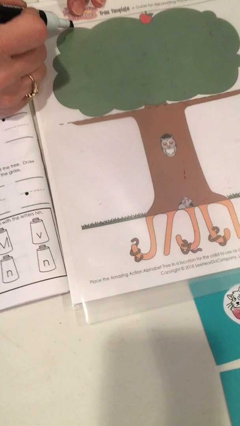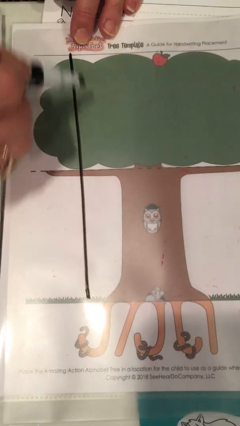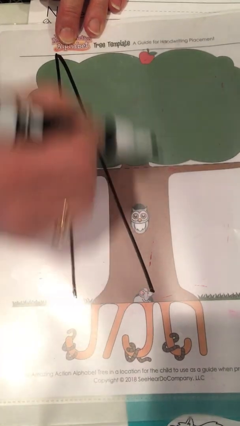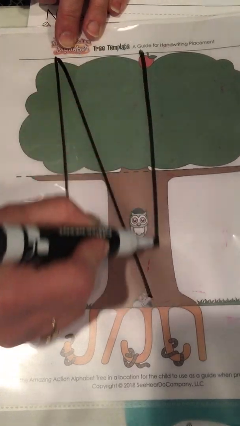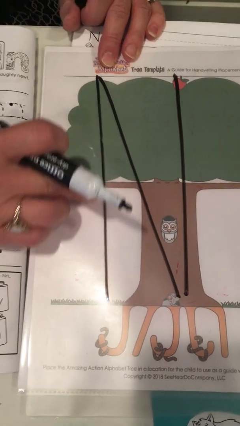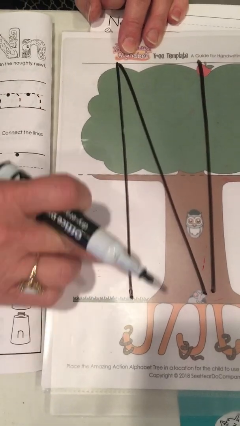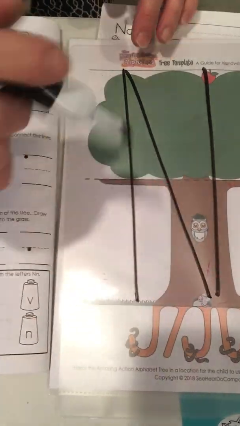Then for you that are ready for the second level of writing, the N goes from the top of the tree down to the grass, top of the tree, down to the mouse hole, top of the tree, back down to the mouse hole. The baby N goes to the middle tree branch, down to the grass, up and around to the mouse hole. It doesn't get to see the worms on this letter.